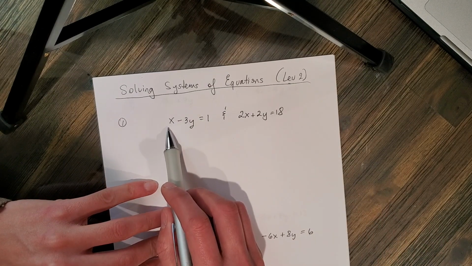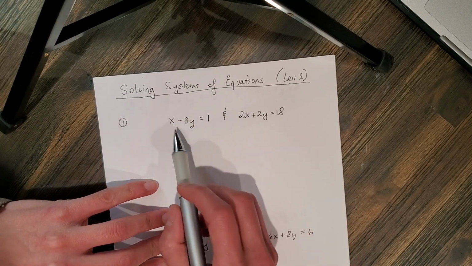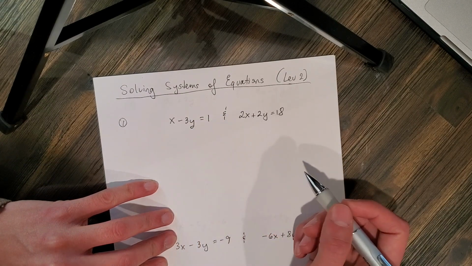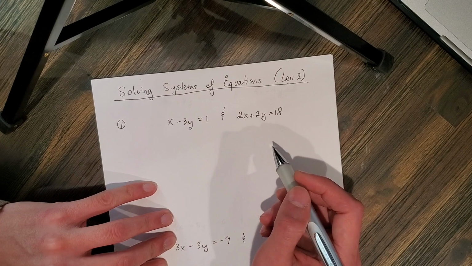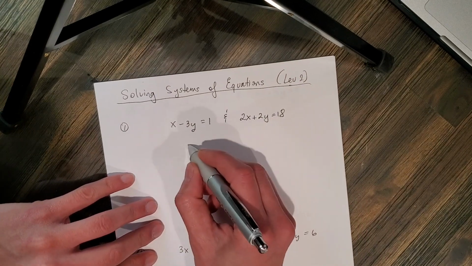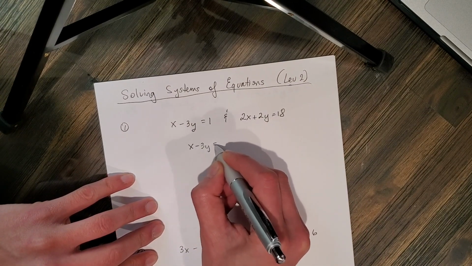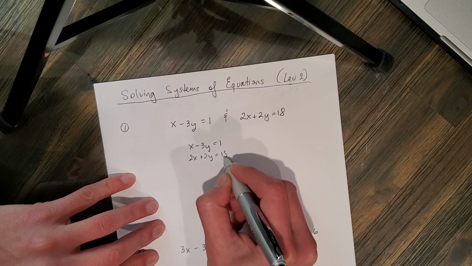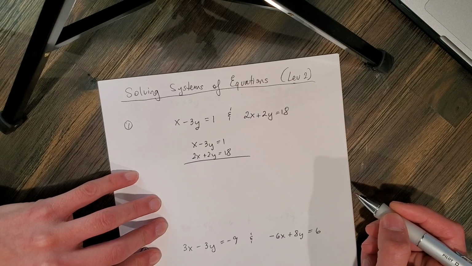Notice how it's written. It's not written one above the other. It's just written like this: x minus 3y equals 1, and the other one there. So first thing we want to do is line them up so that they're both in vertical position. Here we have x minus 3y equals 1, and then 2x plus 2y equals 18. And then underline it. So that's the first step.